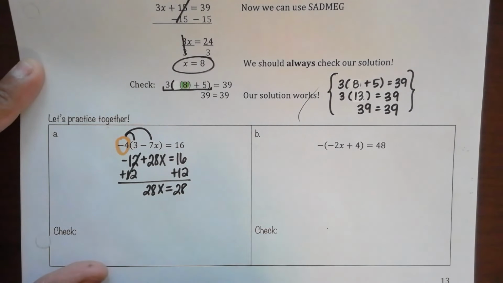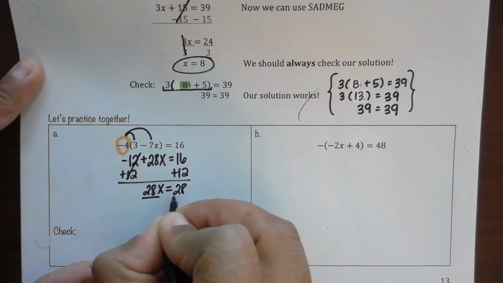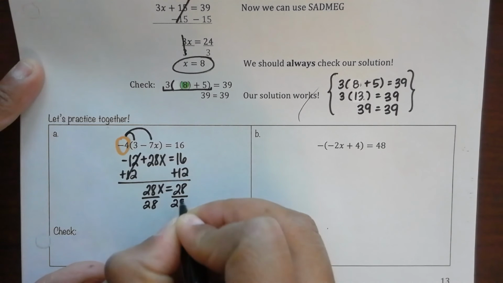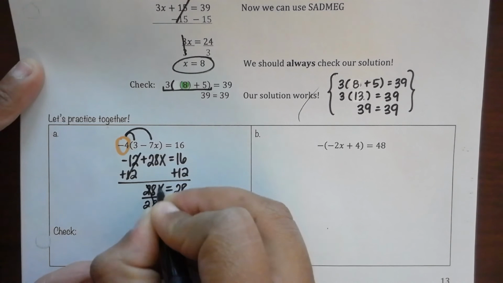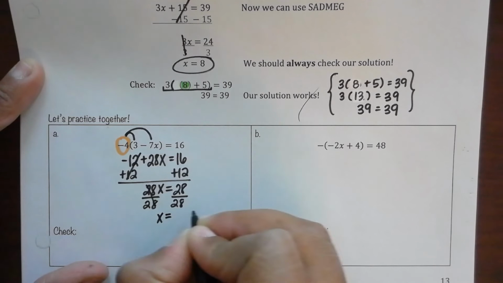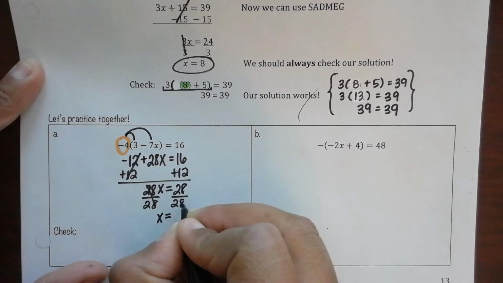What do I do from here? Divide by 28 on both sides. Perfect. What happens here? They cancel out. So what's brought down? X equals. And then what's being typed in? 28 divided by 28. But they cancel out into what? 1.